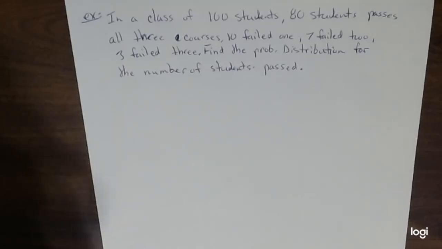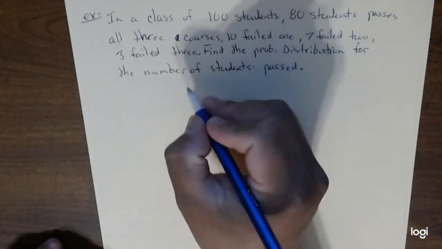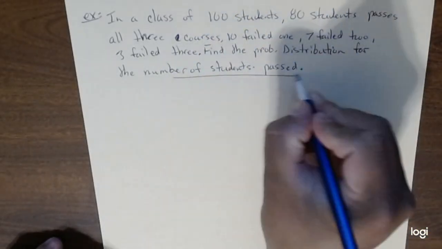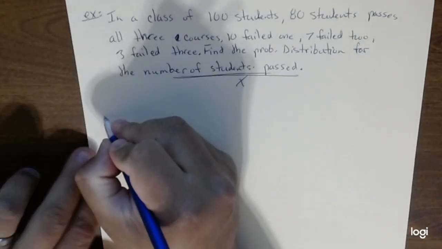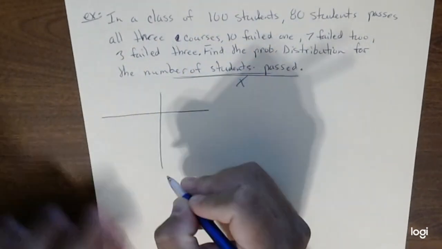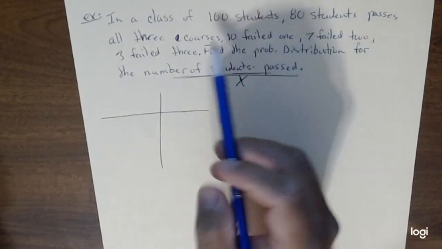Basically, it's kind of like question one with not all of the information given to you, right? So X, or the variable, is the number of students that pass the classes. That's what we're looking for. It's our X variable itself. So let's firstly write what that means. We have how many passing? So I can have total from the question.